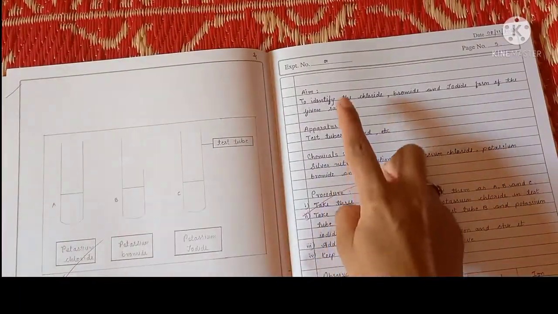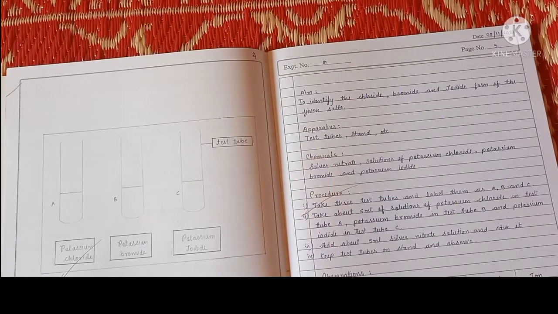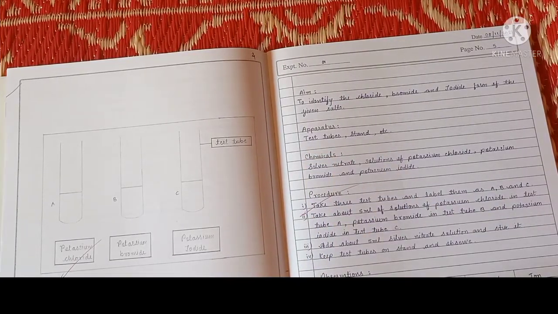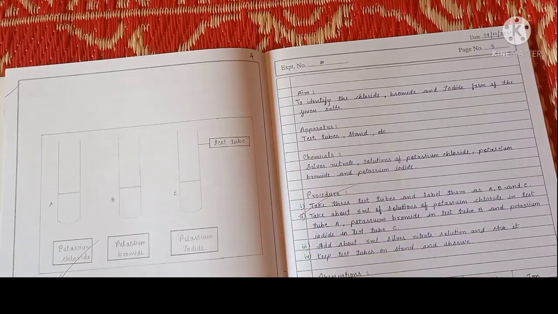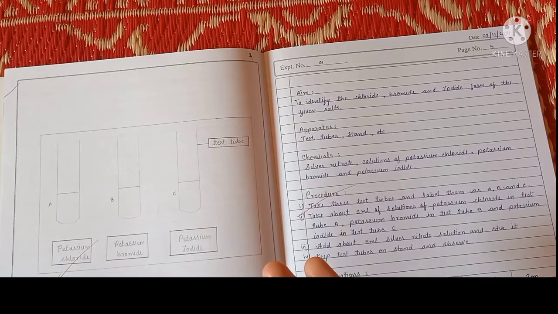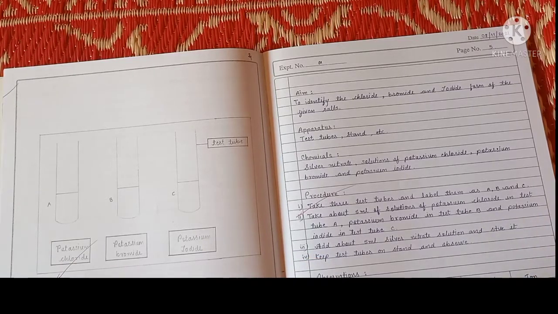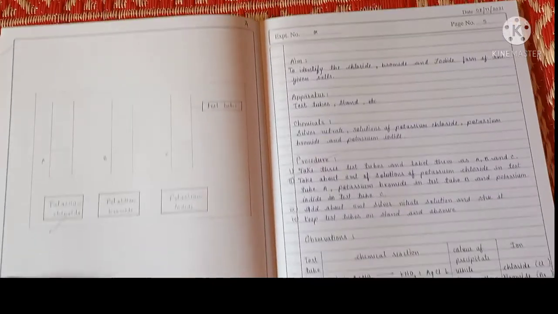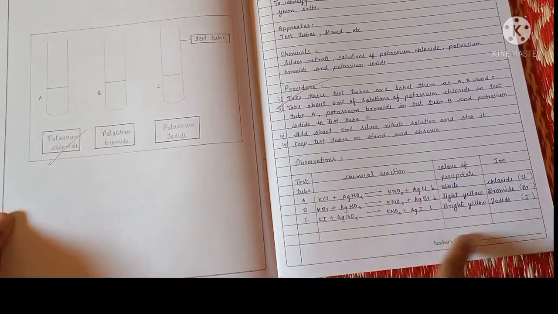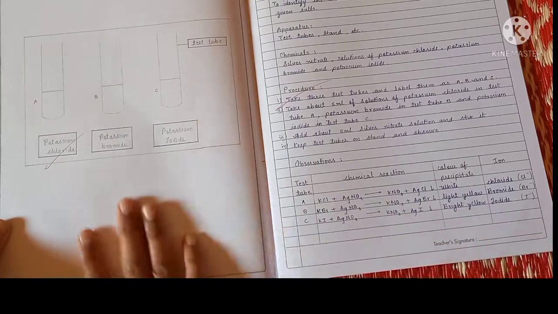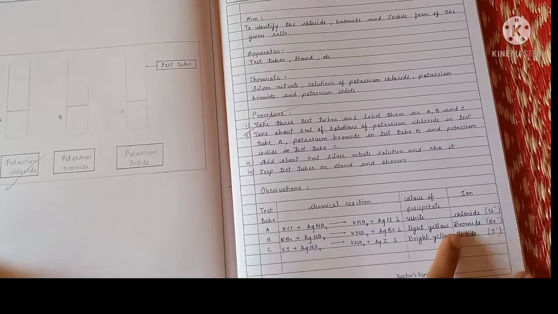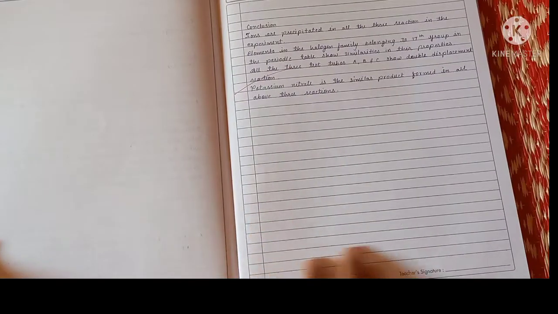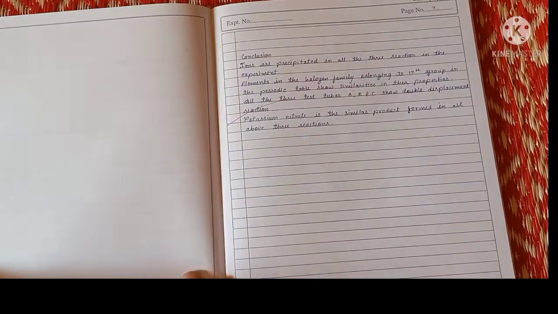So firstly you write aim, after that apparatus, those that are required for performing the experiment. Then next is the chemicals, then procedure, and after that when we do the procedure some readings come, and those readings we have to note down in the observation table. Okay. So here observation table is given, and similarly on the blank page you draw the diagram. Okay. Then next page. Then after that we have to write the conclusion. It is our first experiment.